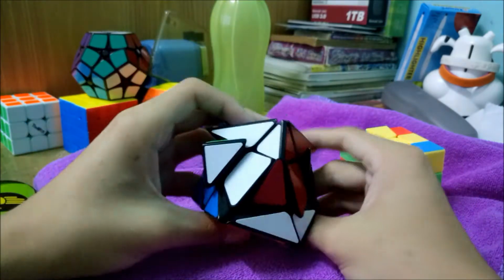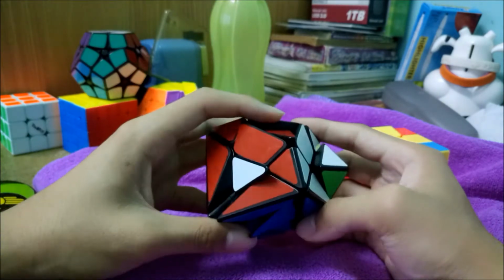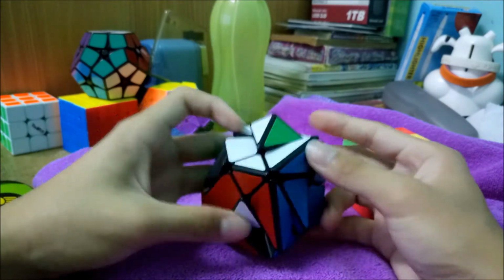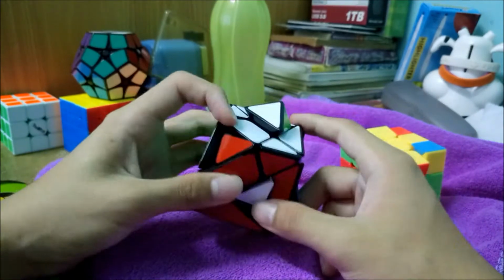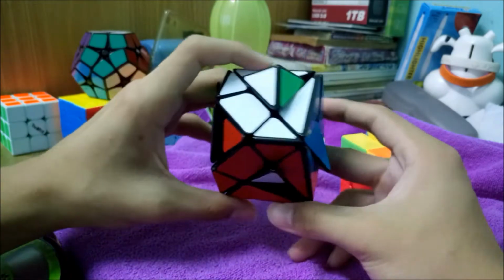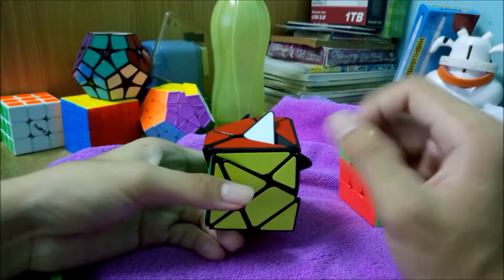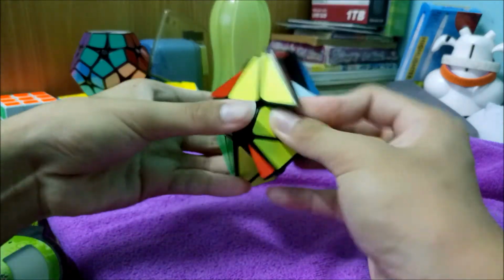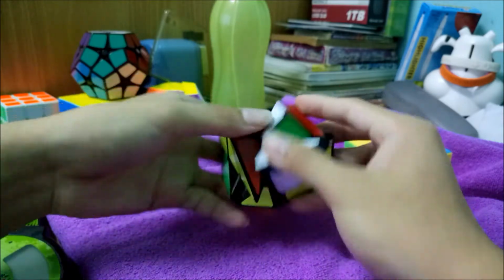Okay, so yeah, I think we got lucky and we permuted them as well. So this is how it looks when the edges are solved. Okay, so I'm not going to skip the edge permuting step, so I'm going to make a case for you.